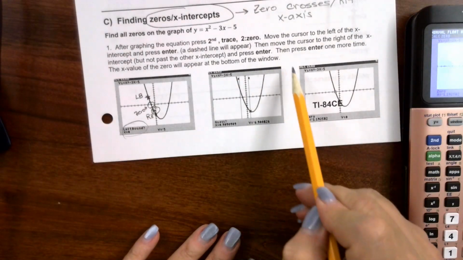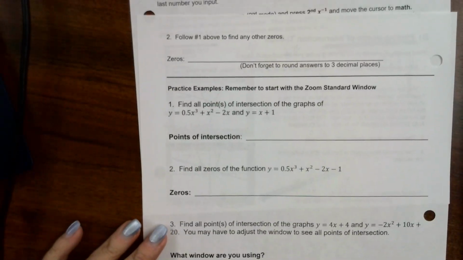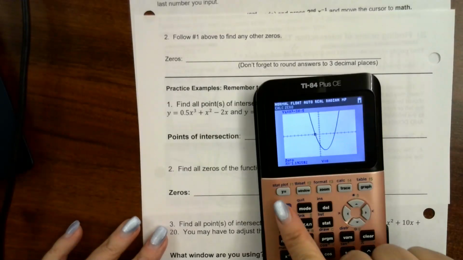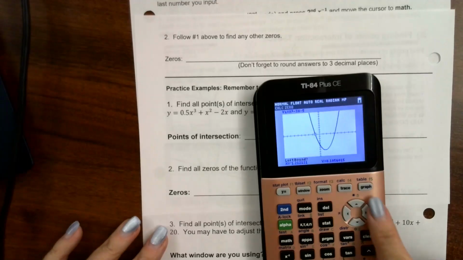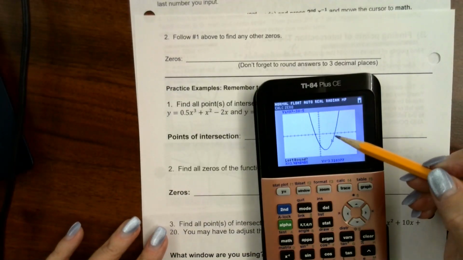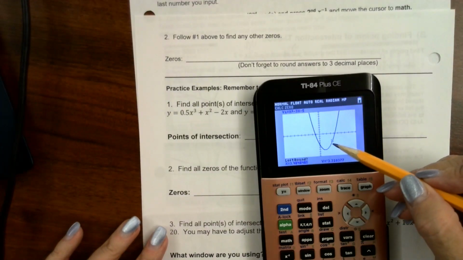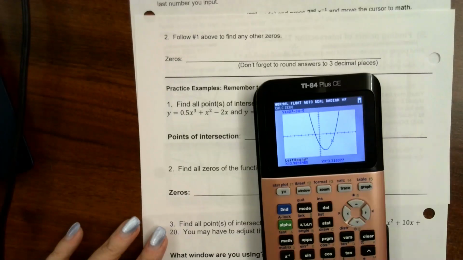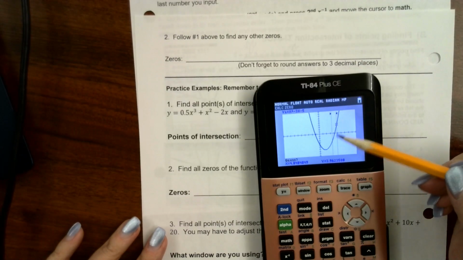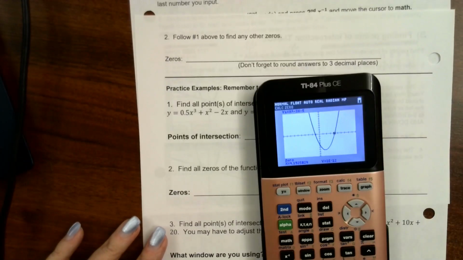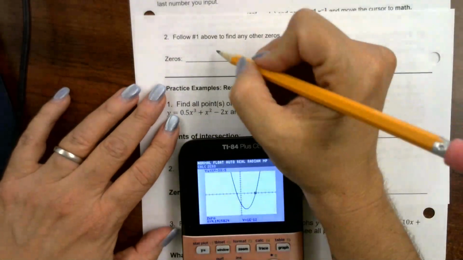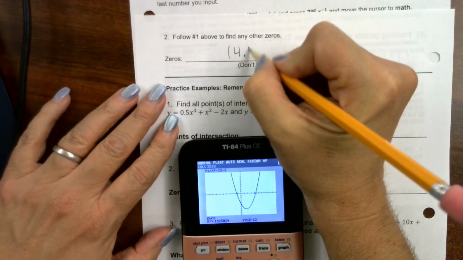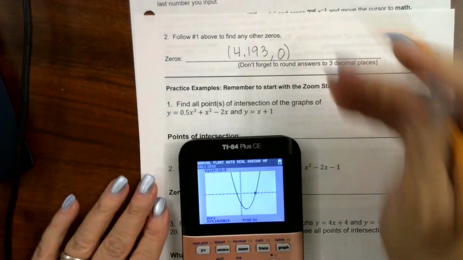So the next thing that we want to do is find the other zero. So follow the directions to find the other zero. Well, I have another zero over here. So I'm going to do second trace. I want to find the zero. Now, this is tricky because now when I find the left bound, I want to go to the left of that zero. Well, this left bound is now below. So find a point below or to the left of my point. So that's my left bound. That's my right bound. So what it's saying is the zero is going to happen somewhere in between these two. And it tells me that my zero happens at 4.193. That's where my zero is. That's my x value and my y value is 0.